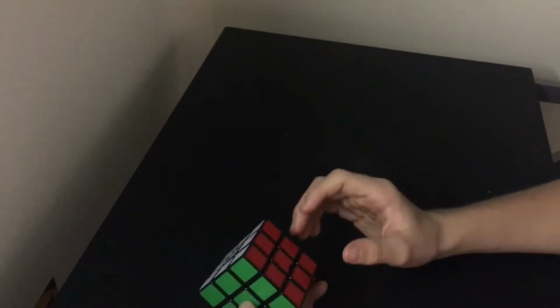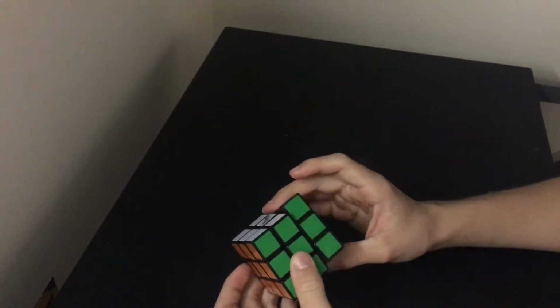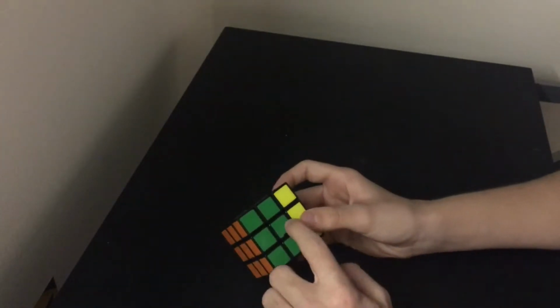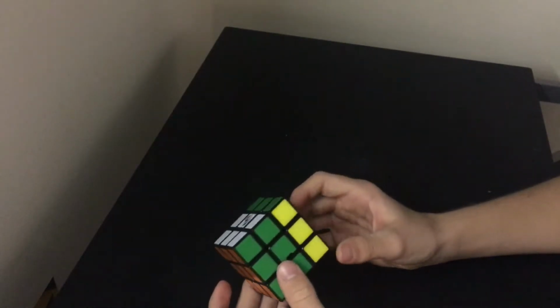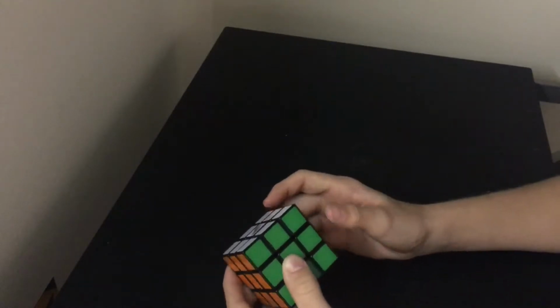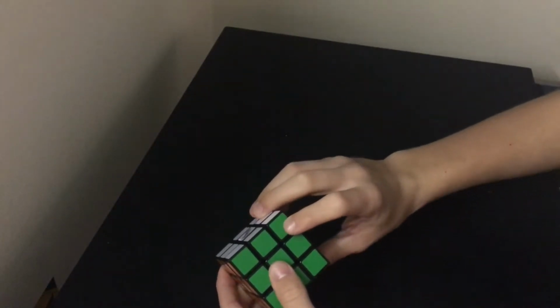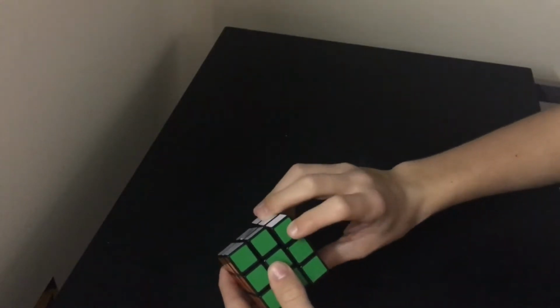So a regular R would be the right side, and you would turn that up, like so. If you see an R apostrophe, you would move it counterclockwise. And if you see R2, that means you would move the right side 2 times.